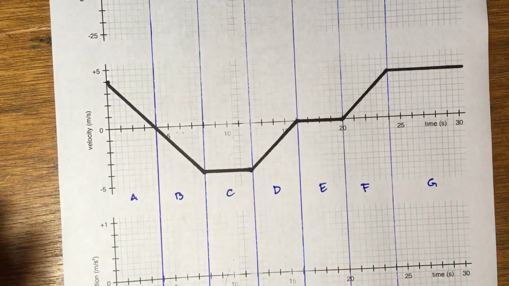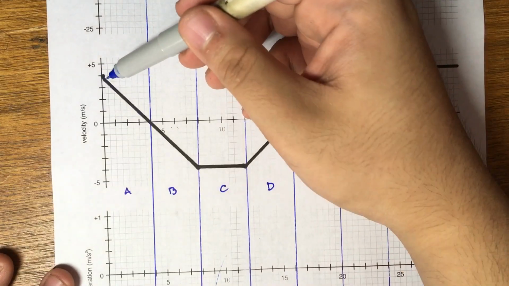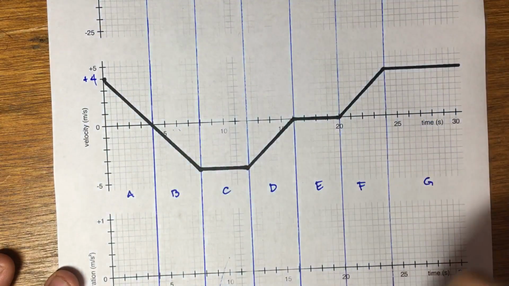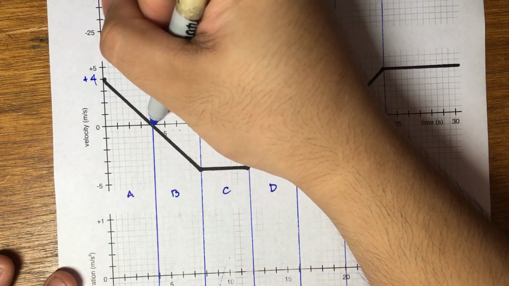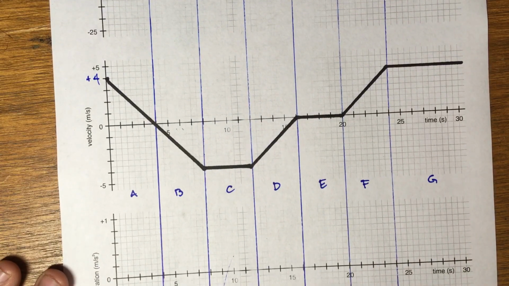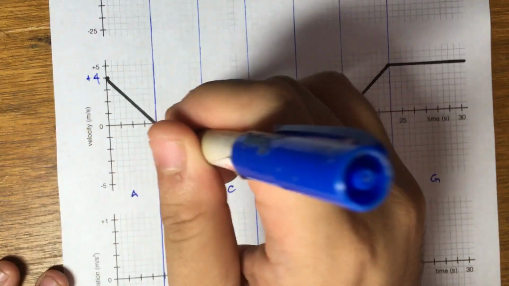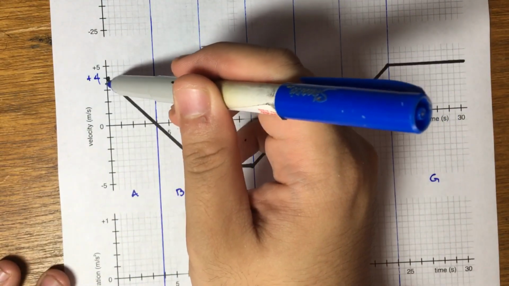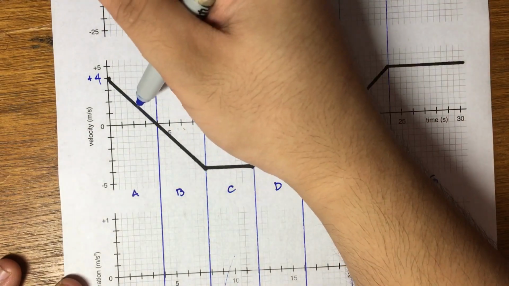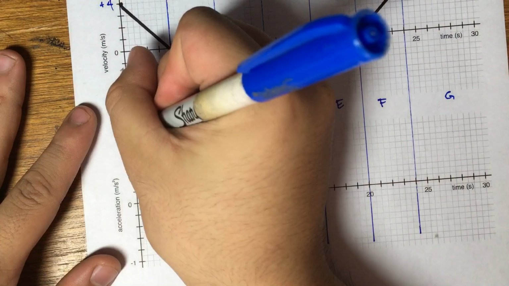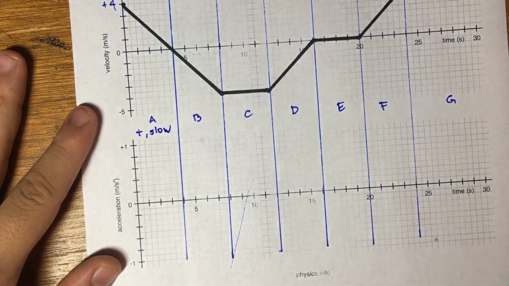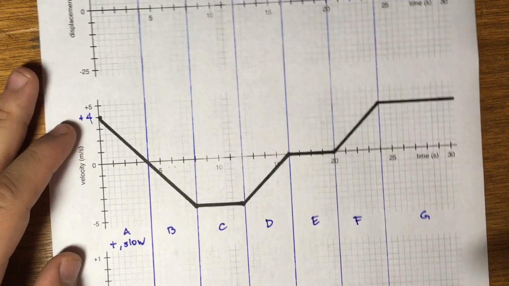So let's start with segment A. Segment A depicts that your velocity starts off at 4 meters per second, positive 4 that is, and it goes down to 0 at the end of segment A. So when you're going from 4 meters positive to 0, in the positive direction, you start out with a positive velocity and end at 0, you're actually slowing down, okay? You're approaching 0. Approaching 0 means slowing down. So segment A would be positive direction, slow down, okay?